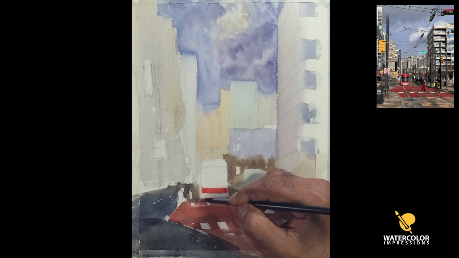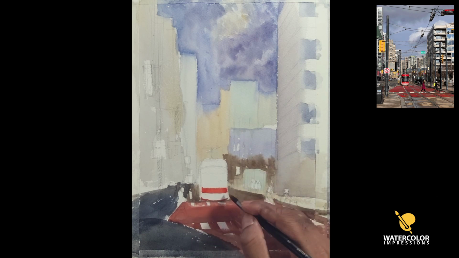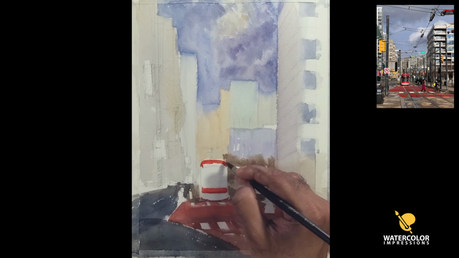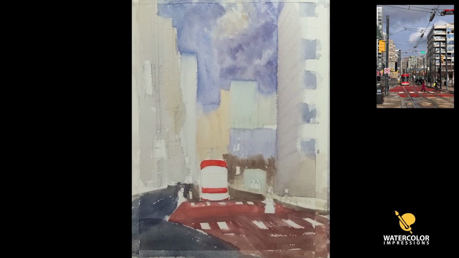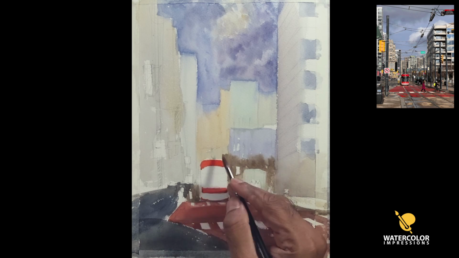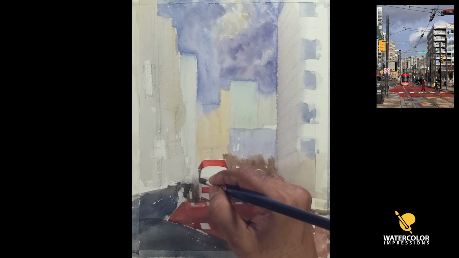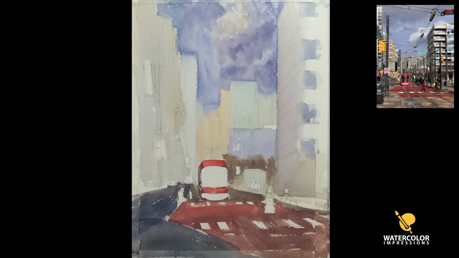And this is a streetcar, and I want to make sure that the streetcar reads pretty well. The streetcar and the people walking in the foreground are my focal point, as we decided that's our vision and motif, so I want to focus more on that part. I'm adding the first wash for the streetcar, throwing down the wash. I'm also putting a darker wash before it dries out, so it gives that form. There's a cylindrical form to the streetcar, so I want to create that form.